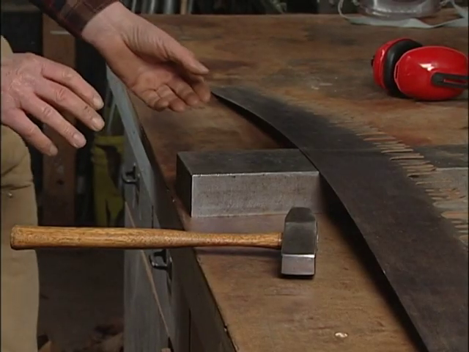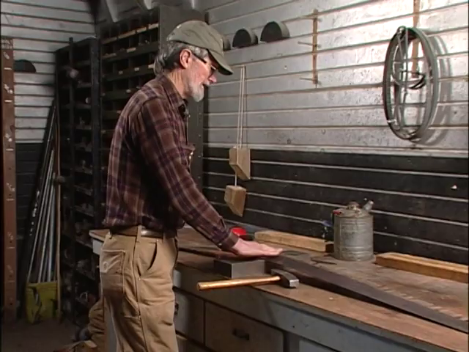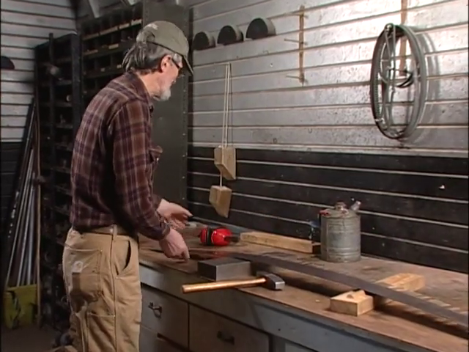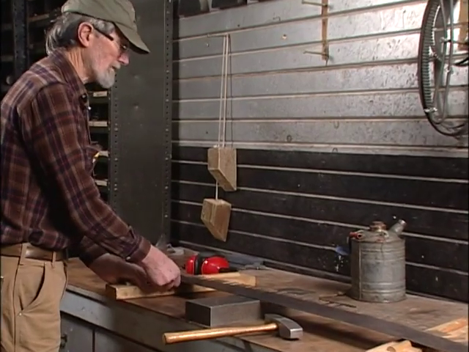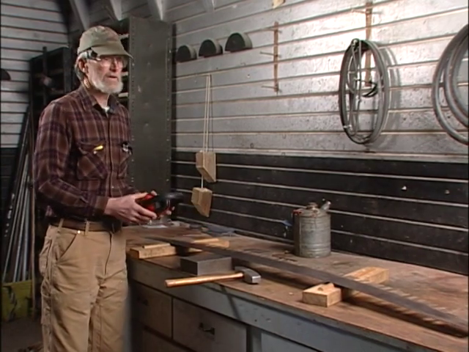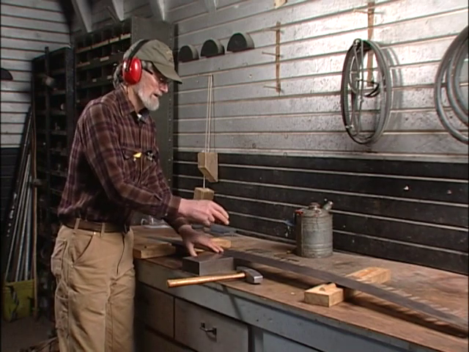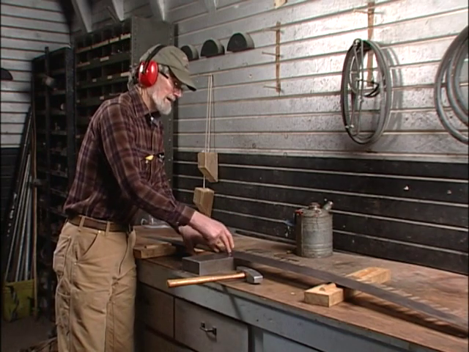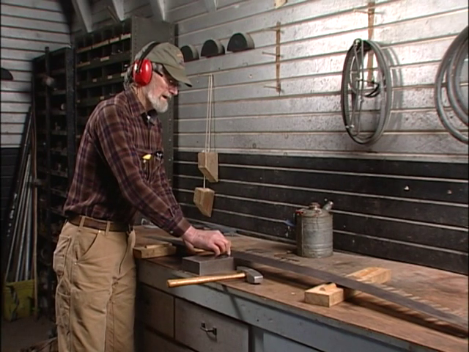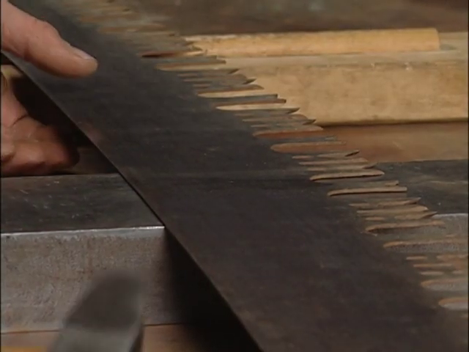To do the actual hammering process, I want the saw as flat as possible on the anvil. What I do is put some supports under either end of the saw, like so. This is a very loud process. You definitely need to have hearing protection. So what I'll do is strike the saw a number of times along the axis of the bend, and then I'll hang it back up and check it again with the straight edges.